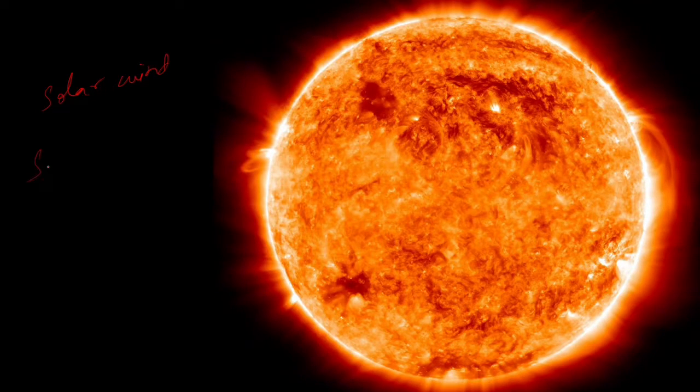Now what is a solar storm? Just like on Earth, when we have a strong wind, we call it a storm, a cyclone. Similarly, a solar storm is when the solar wind is very intense, when the velocity is very high and the number of charged particles is very high. We call it a solar storm. So how do they occur? There are a few reasons for solar storms to occur.